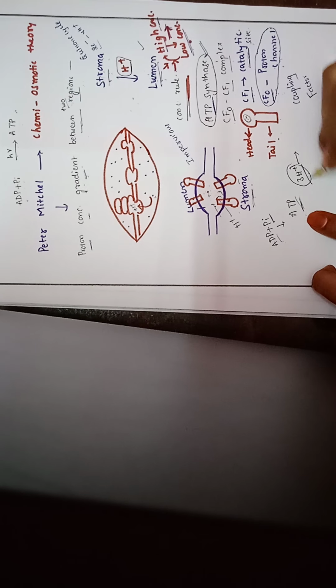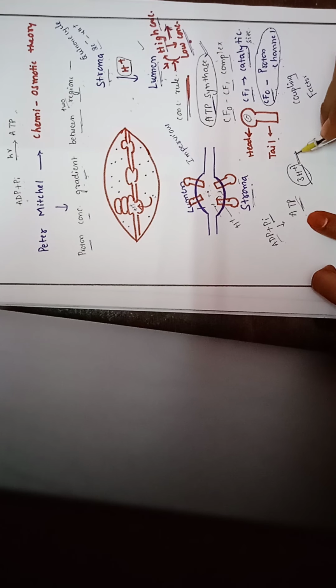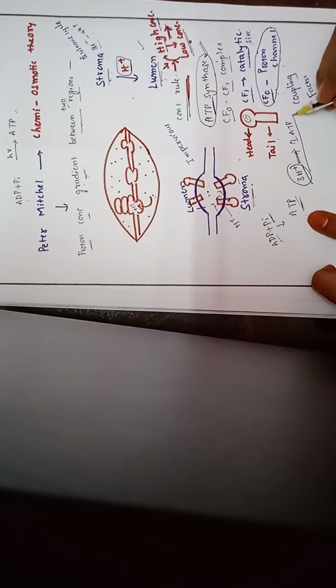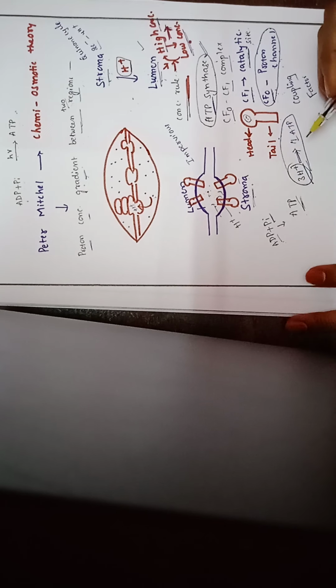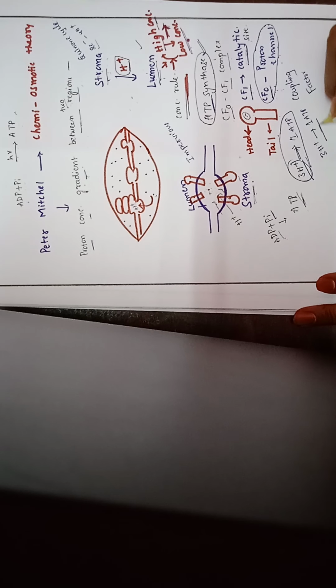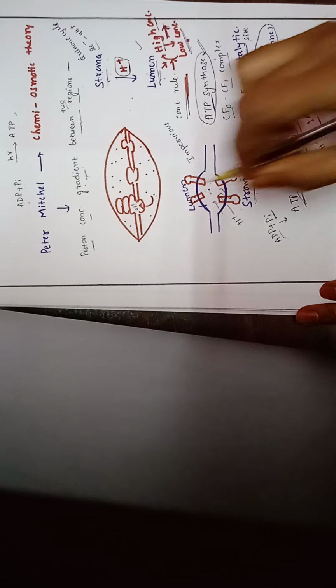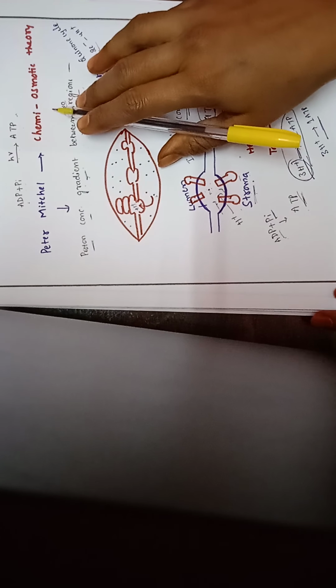When 3 protons move from the lumen to the stroma, the released energy is sufficient to synthesize 1 ATP. This is very important for attempting numerical questions in NEET or MCET. The energy of 3 protons is sufficient to synthesize 1 ATP molecule. This whole process is called photophosphorylation, which was given by Peter Mitchell through his chemiosmotic theory.